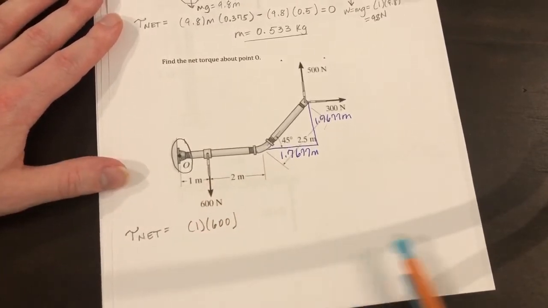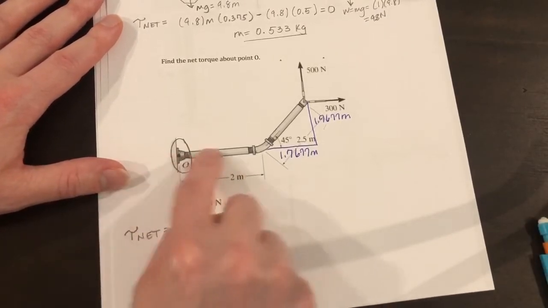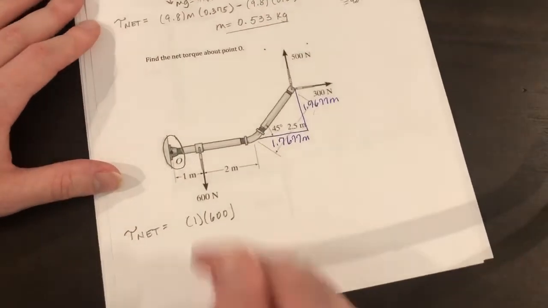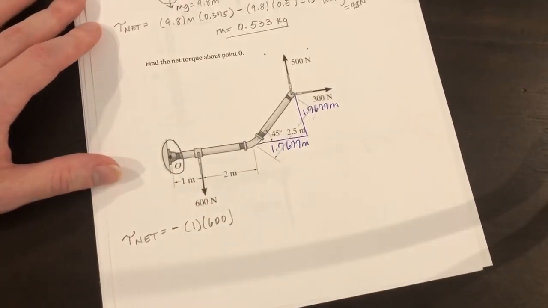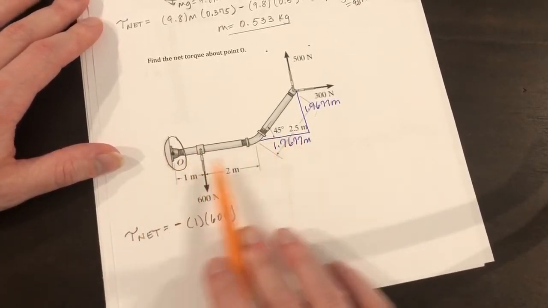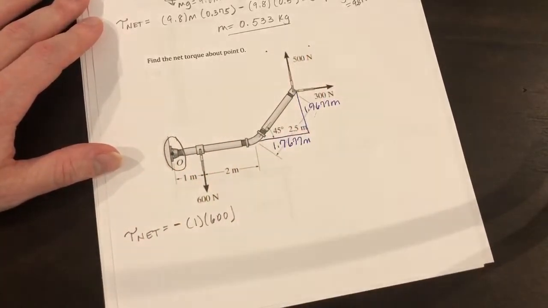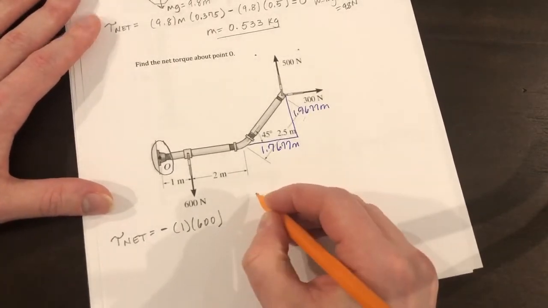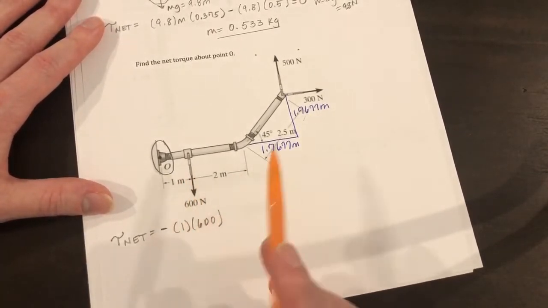Now we need to determine the direction. So R is going this way, and my F is going downward, so it's going into the page, so it's negative. Okay, the next force we're going to encounter going left to right is going to be the 500, and it's perpendicular.